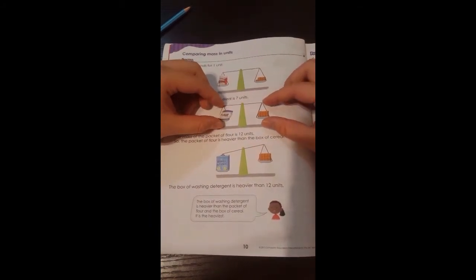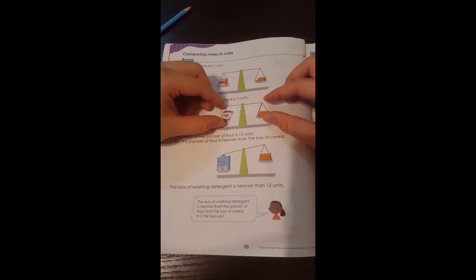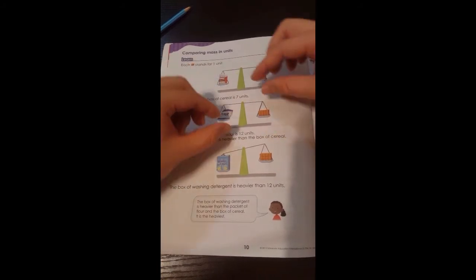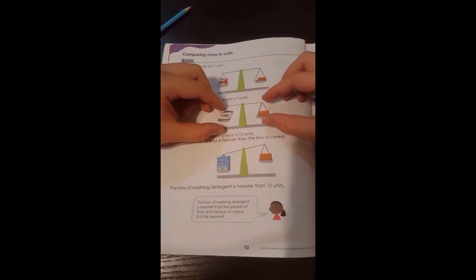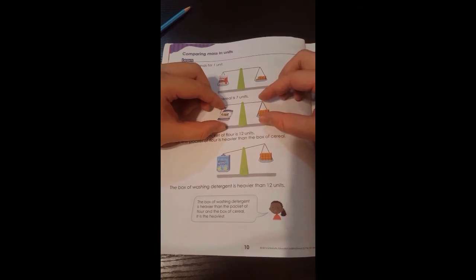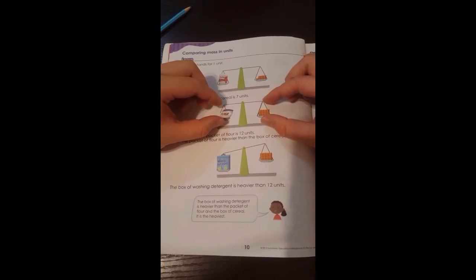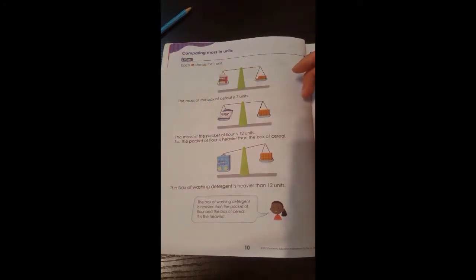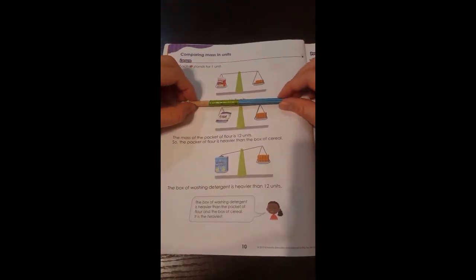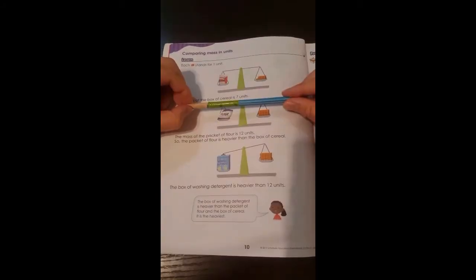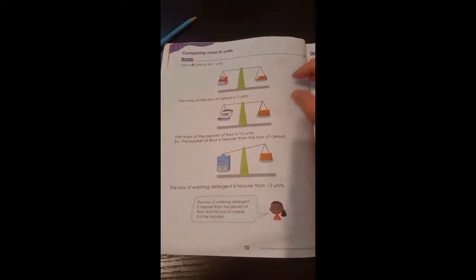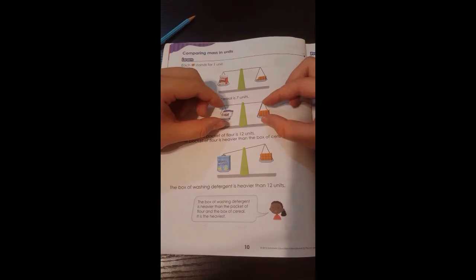The flour is not heavier than the blocks, so it doesn't go this way, and the blocks are not heavier than the flour, so it doesn't go this way. So they have both the same mass, so the balance remains straight. We can say that the masses are equal.